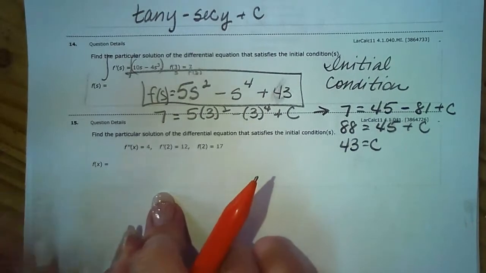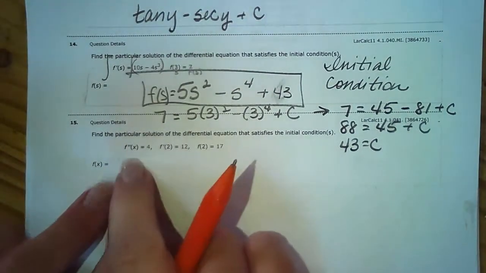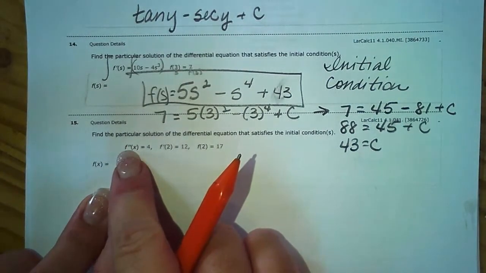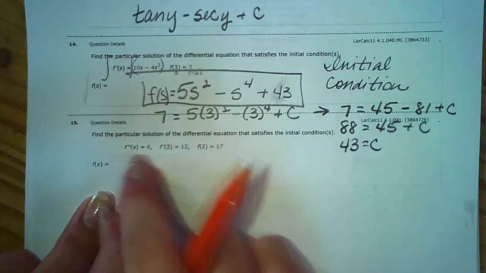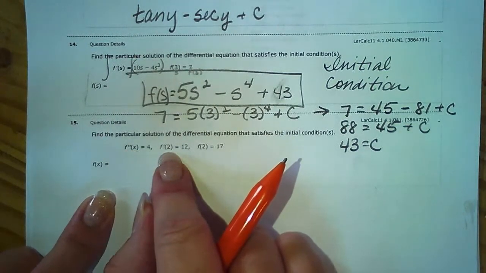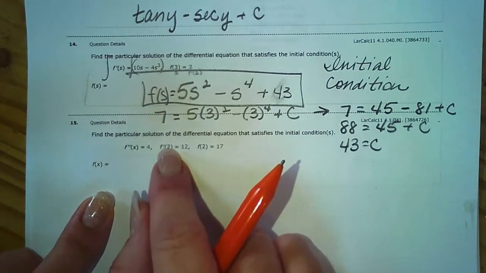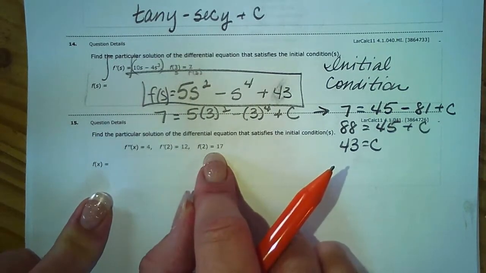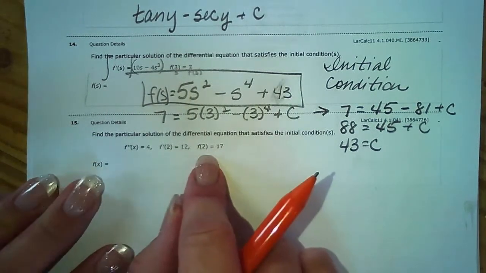So now let's do it again. But we've got to do it a couple times this time. I'm given the second derivative. So when I integrate, I can use information from the first derivative to resolve my plus C. And then I'll integrate again to get the final particular solution.